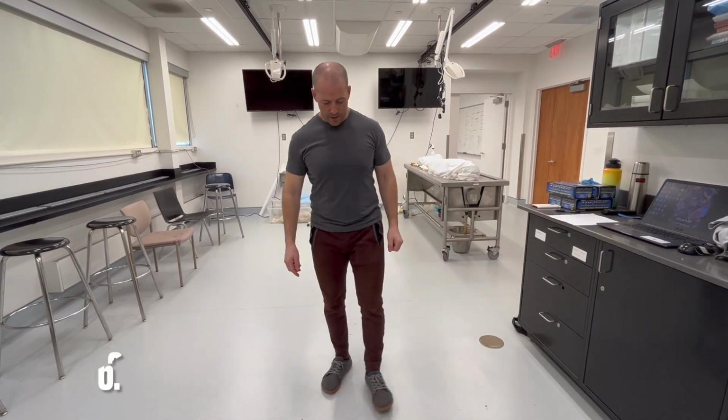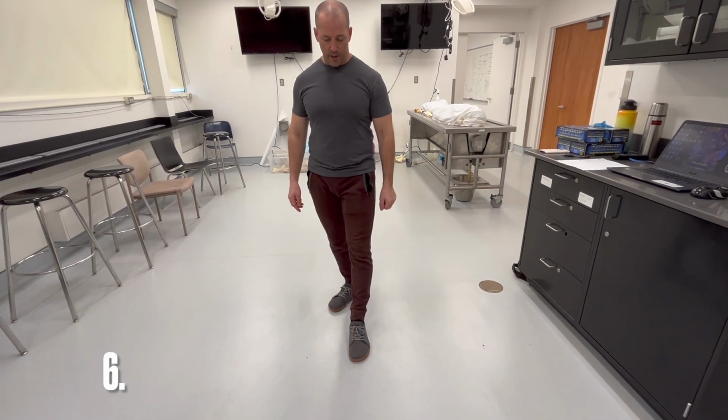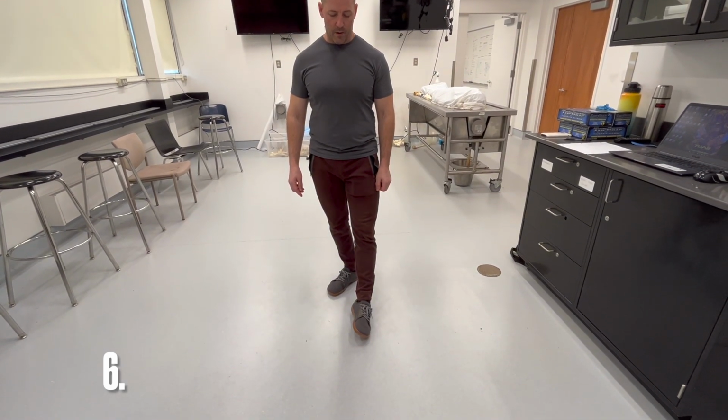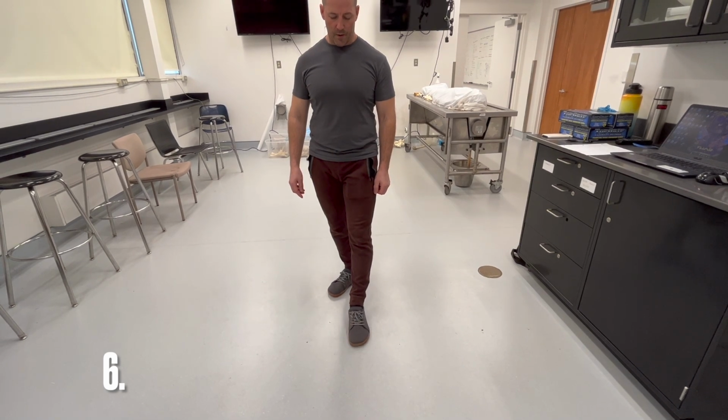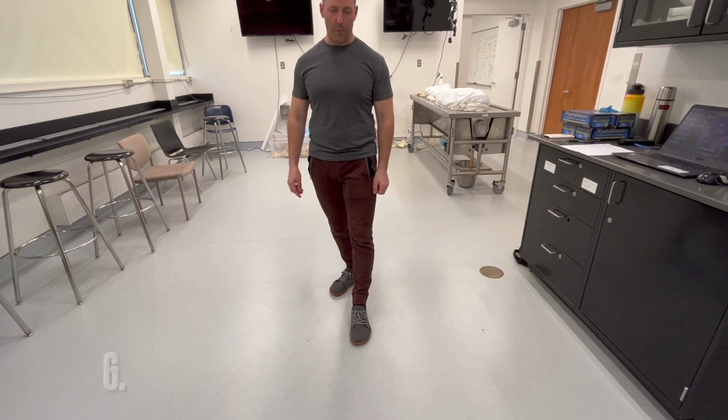Number six, we'll try to show this down here. I want you to name this movement. Start here and there, like that. Begin here and there. Name that movement.